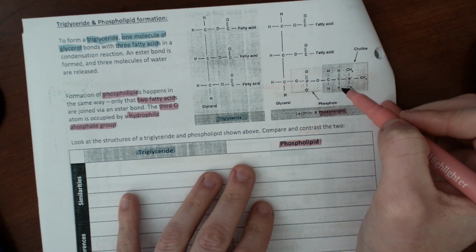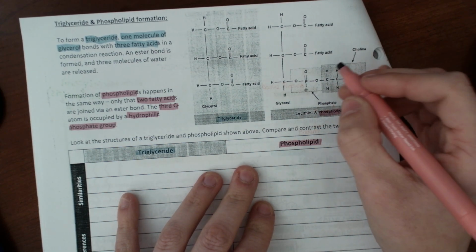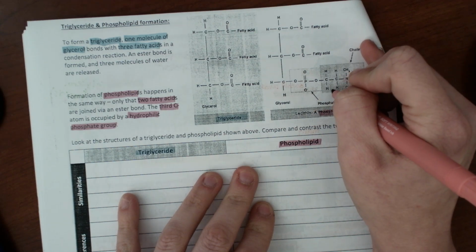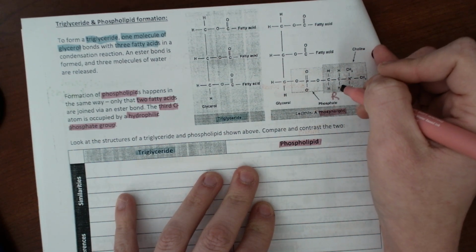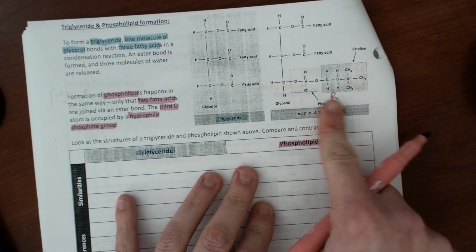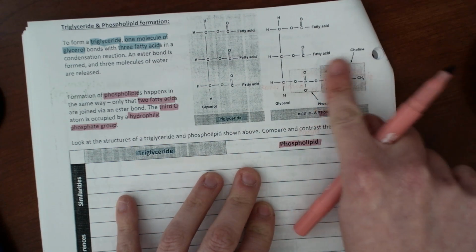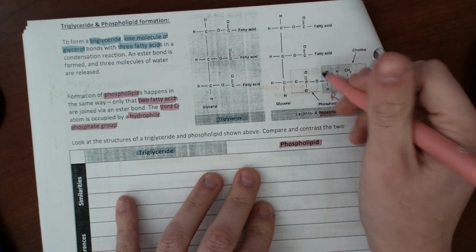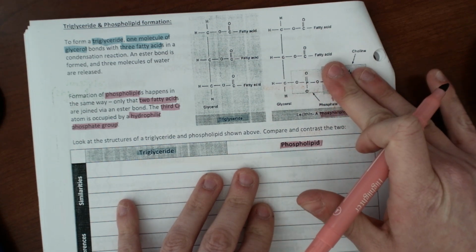And so most of the time you'll either see chlorine, that's pretty standard, or you'll just see this represented as R to show that it can be multiple different things. Again, typically it's chlorine, but it can be a couple of different things. So please don't let the chlorine confuse you. It is not necessarily part of the team. It's its own separate thing. Mainly, you're just looking at this part.